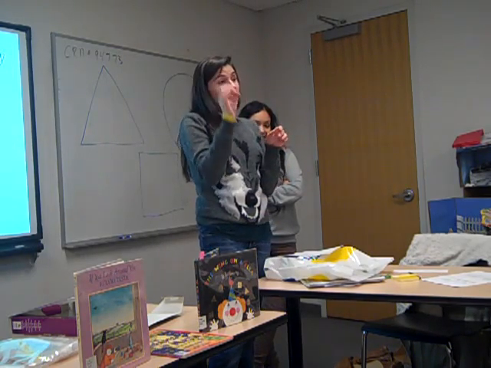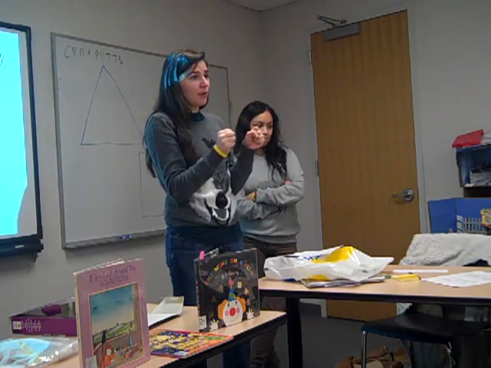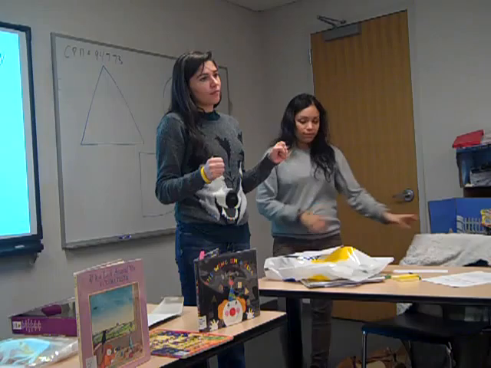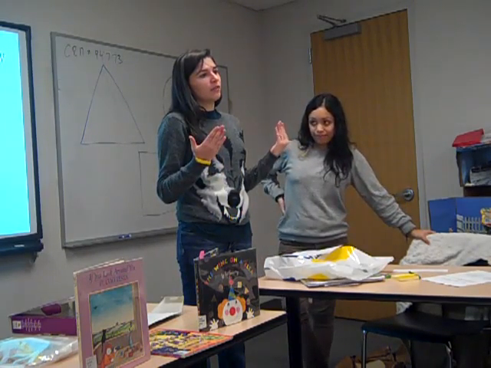Okay, now somebody go find something, but instead of saying the name of a shape, pretend you don't know the name of the shape. Just try to describe, like if it's a square, don't say square. Just say, the sides are 4 equal lines.